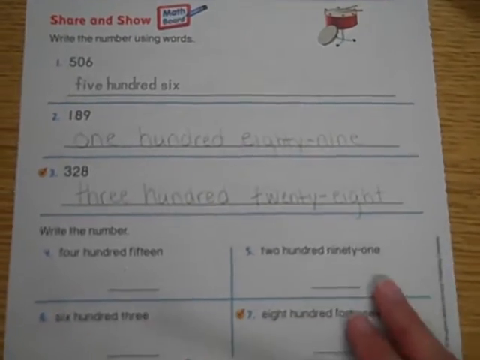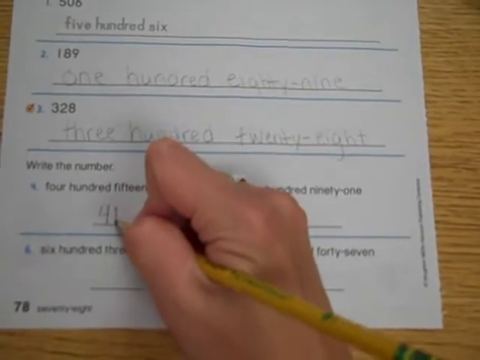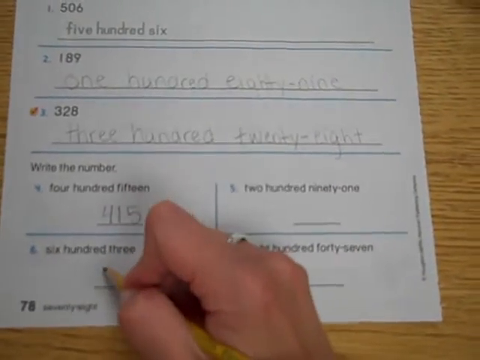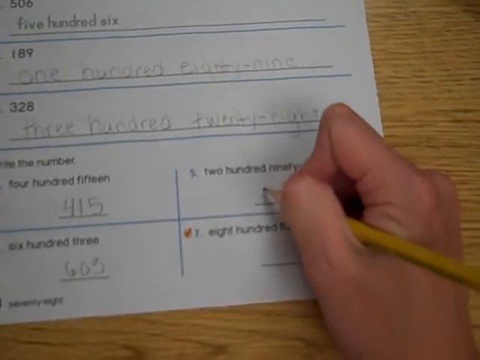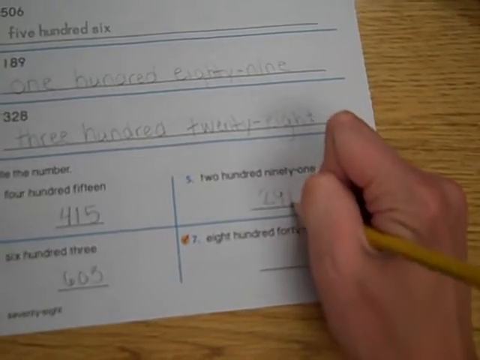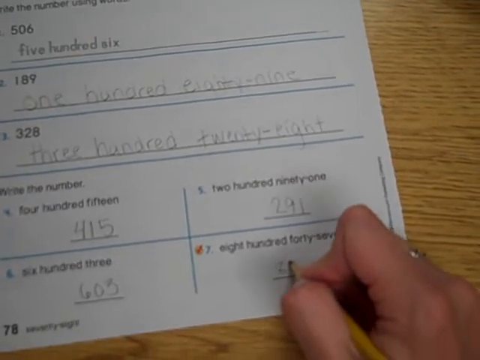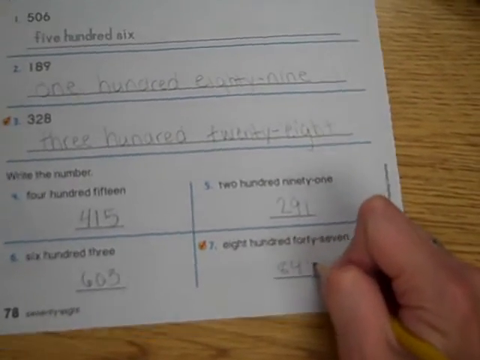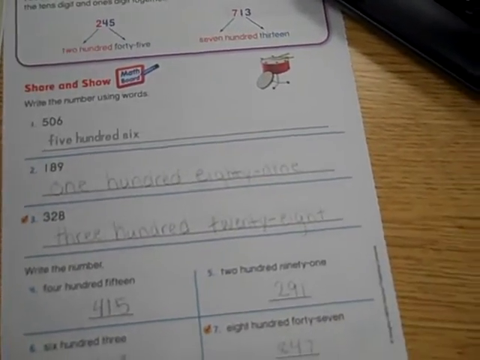328. Now this time they have to do it the reverse. They have to read the words and write the number. 415 should look like this. 603 should look like this. 291 and 847. Check that with your child and make sure they got all their answers right at school.